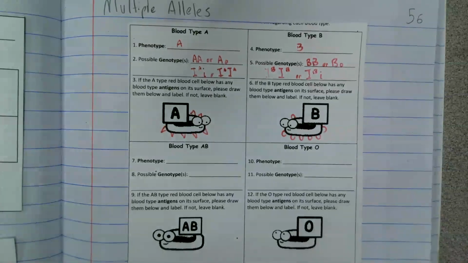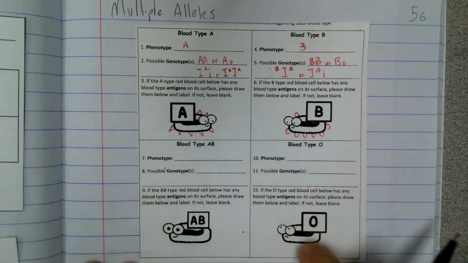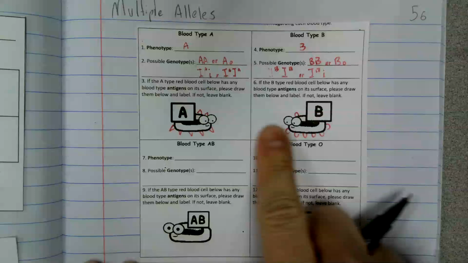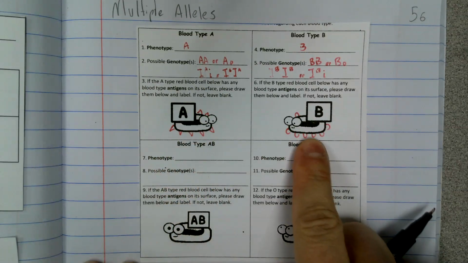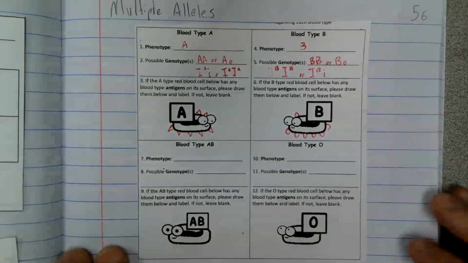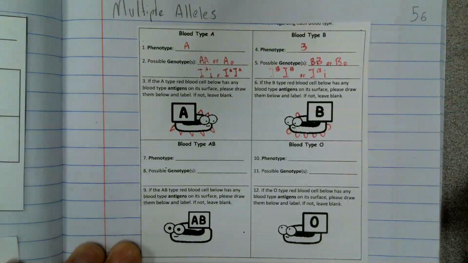So the body would recognize or not recognize this different receptor. So type A people can't really give their blood to type B people, because type B people wouldn't recognize this on the outside. And their body would react, and it would coagulate, cause some blood clots, and it could be very bad for them.